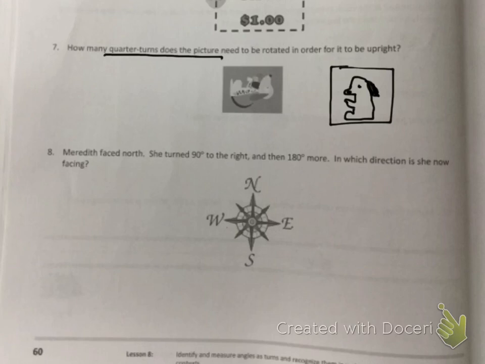Okay, and remember quarter turns, when we have a square, right, we have quarter turns here. These are our quarter turns, right? So how many quarter turns do we need? Do we need 2? Do we need 3 quarter turns in order to rotate this every 90 degrees?